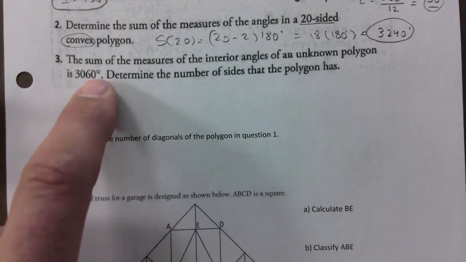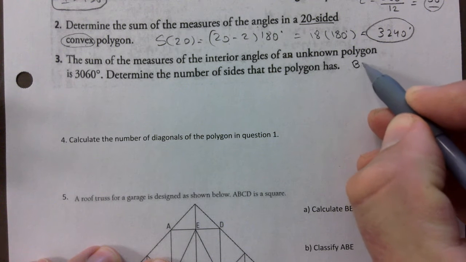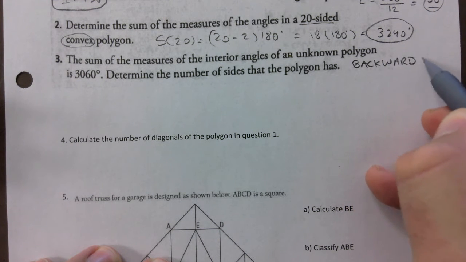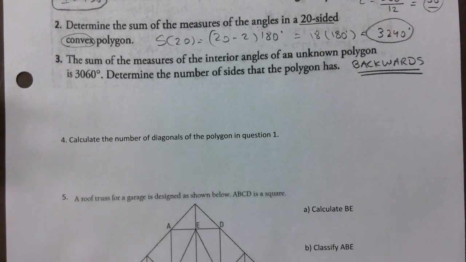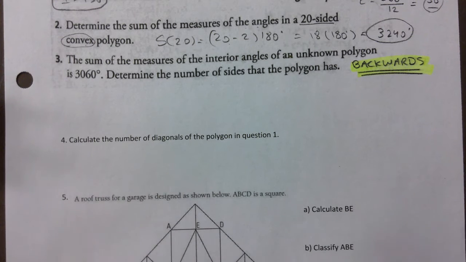This is a special one here. I'm going to write backwards. I'm going to make sure you understand that. Highlight that if you have a highlighter. This is a backwards example, which you can be guaranteed on a test. Something that requires you to go backwards, you cannot guess. Some students just guess until it works, but it doesn't.